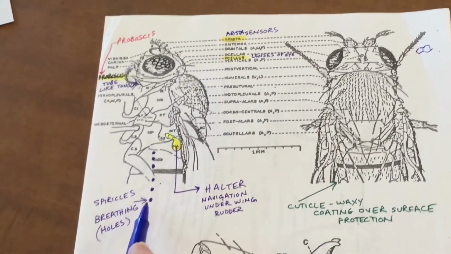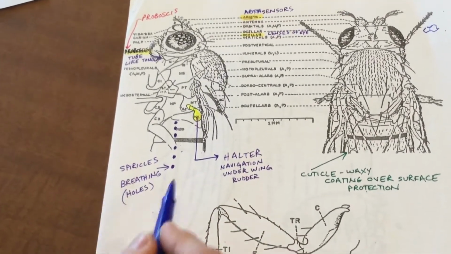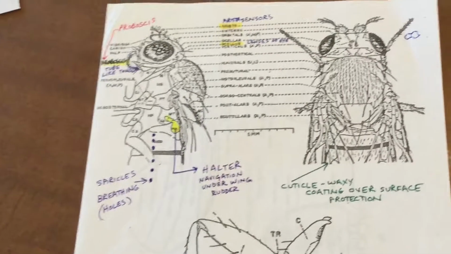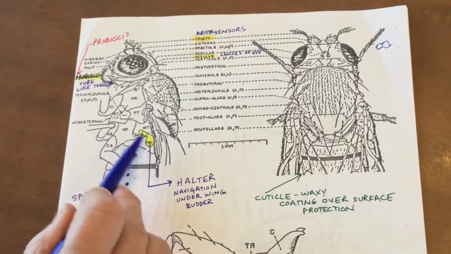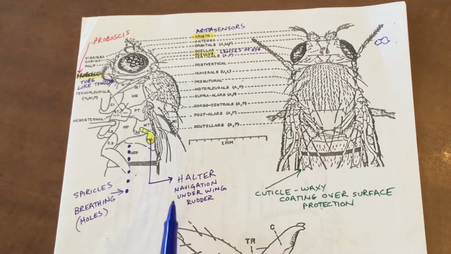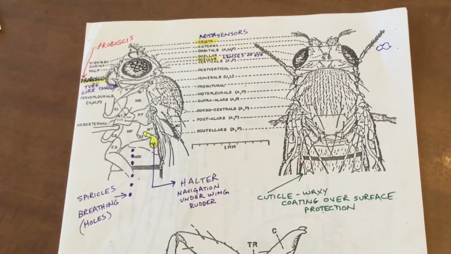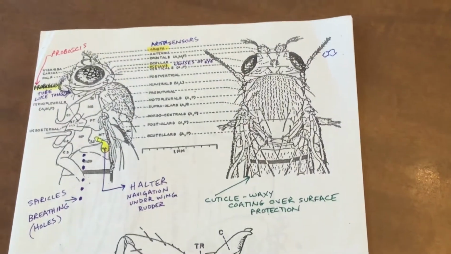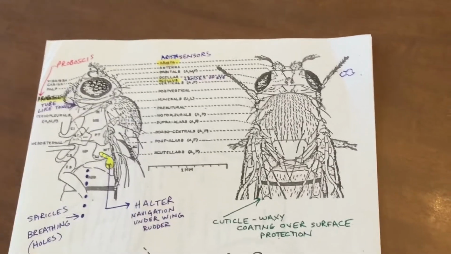Down the sides of a fruit fly, you probably wouldn't be able to see this, are something called the spiracles. These are little breathing holes. This is how insects get their air in and out of their bodies. Sometimes you'll see some larger insects kind of puffing up, and that puffing up is pulling oxygen and air in. Under the wings, there's this little drumstick-like structure. It's called a haltere, and it helps with navigation. So it's like a rudder if you have ever gone sailing or boating. And then surrounding the whole entire fly is a cuticle. It's a waxy coating. It kind of prevents it from getting wet. Really, it's going to let water run off of it.